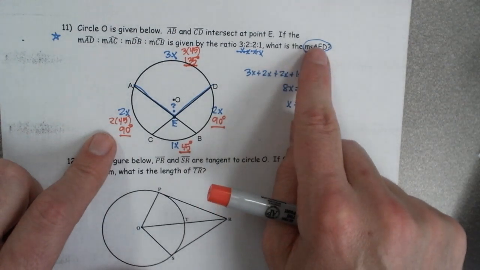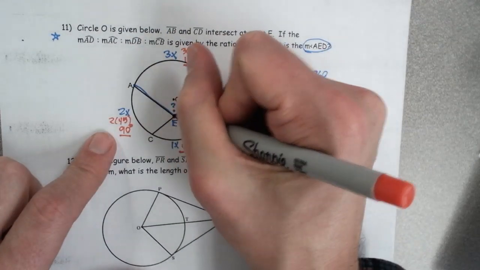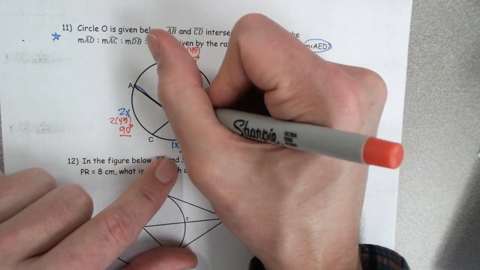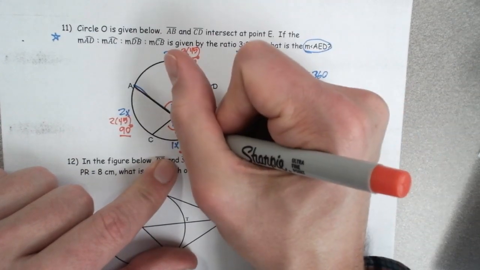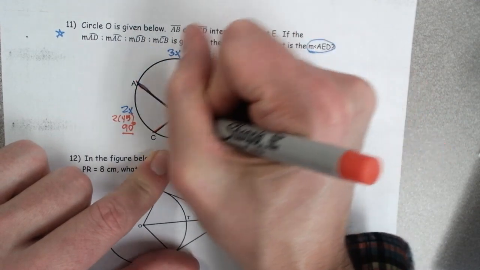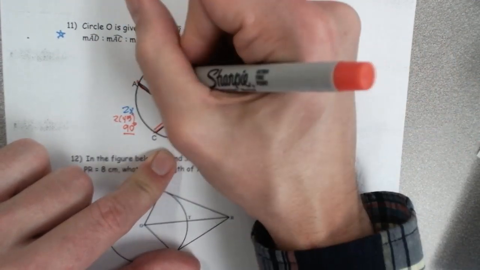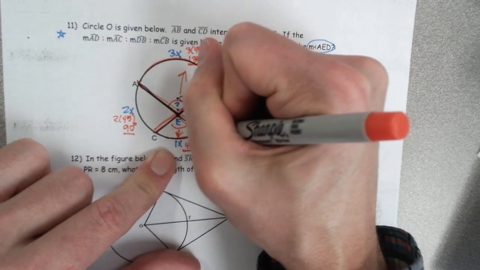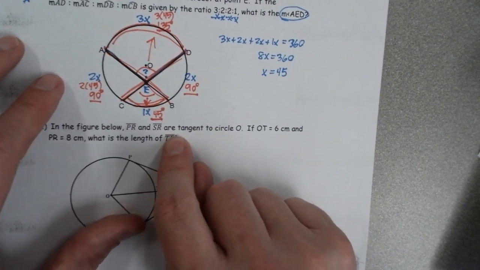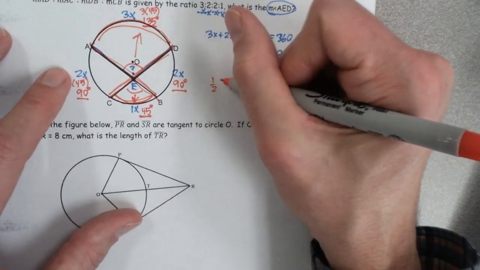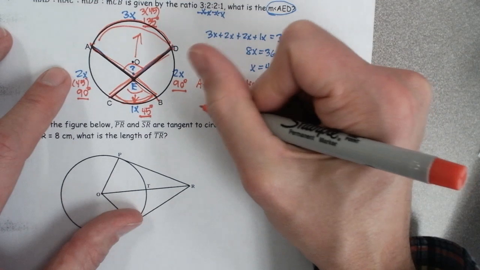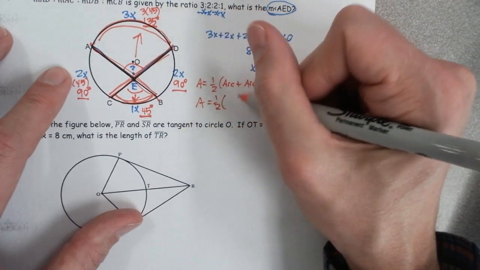Now to get the measure of angle AED, AED is an interior angle and it's not at the center. So it's not equal to the arcs, but it is the average of the two arcs that it intercepts. So if you look at these intersecting lines, the two arcs that it intercepts are the ones at the top and the bottom, the 135 and the 45. So to get that angle, I'm going to use the formula: angle equals 1/2 times arc plus arc. I'm going to plug in the 1/2 and the 135 and the 45.